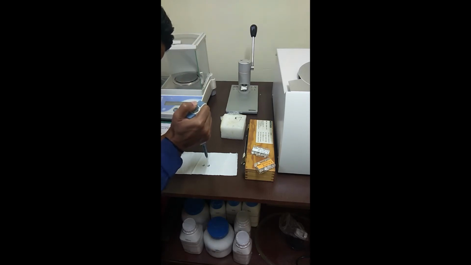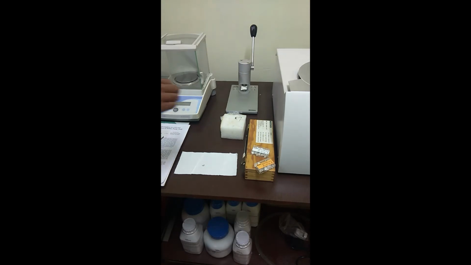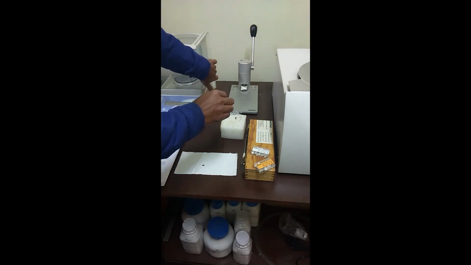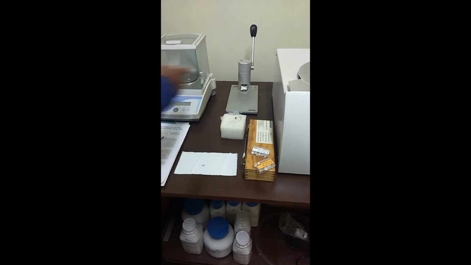So once a proper amount of sample is loaded, this will be covered with a lid. After loading, we'll take the weight of the sample. So the weight which is being represented is 0.071 gram. So this includes the sample weight as well as the weight of the crucible.